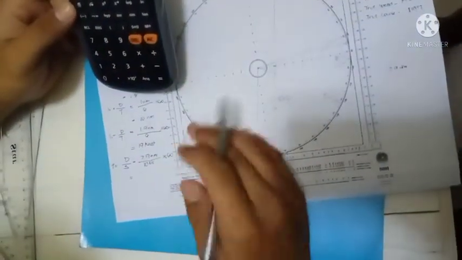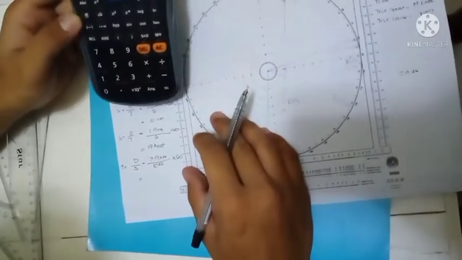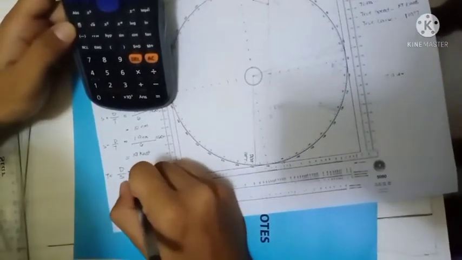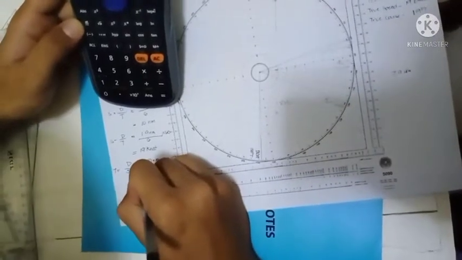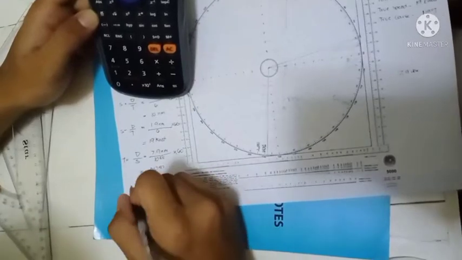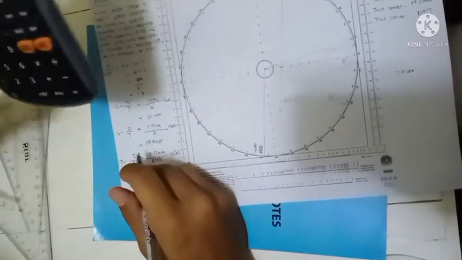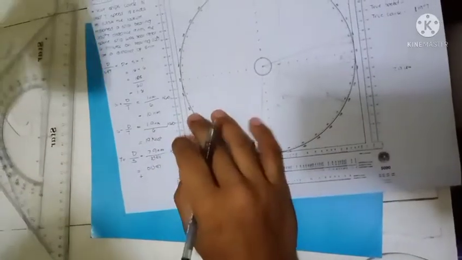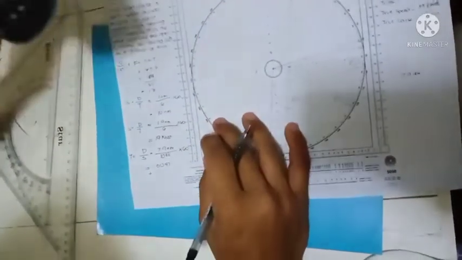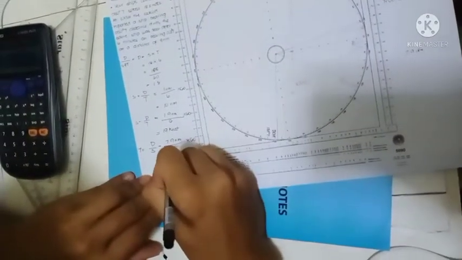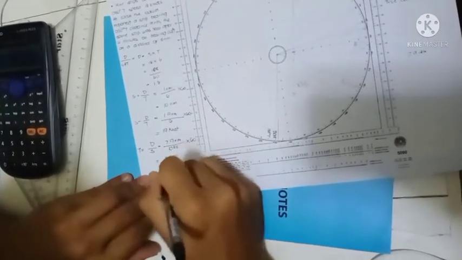So we have computed 47, so 0047, and add this to the time of the second observation, which is 10:21.